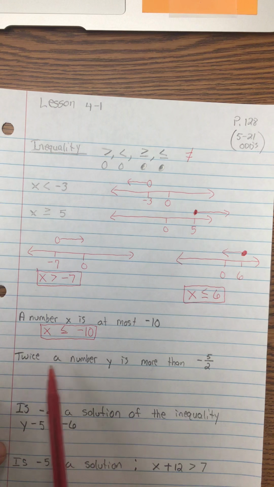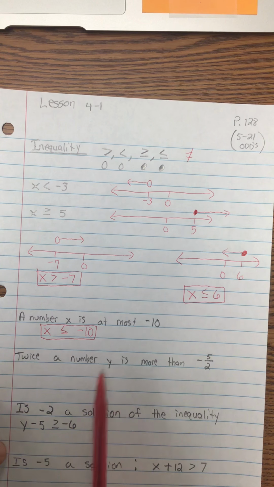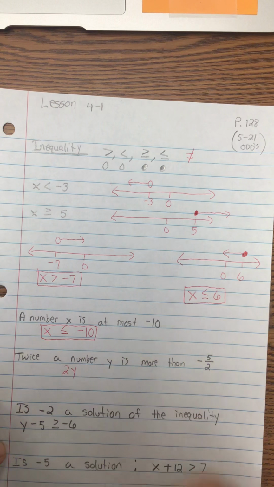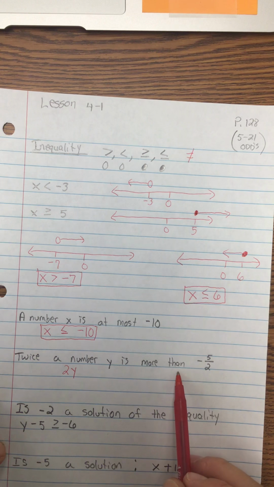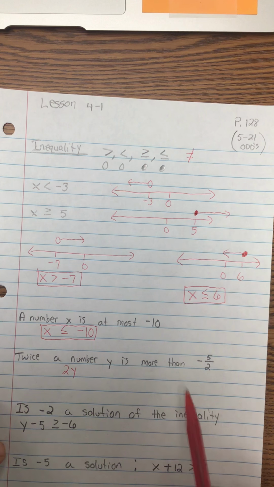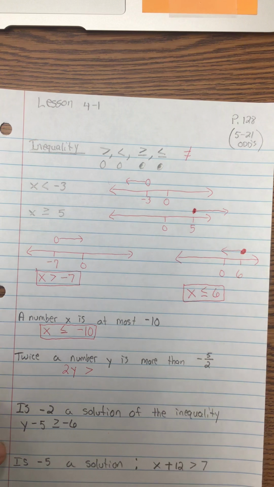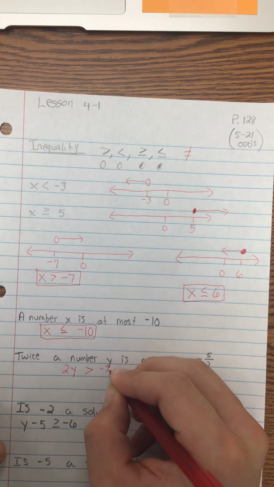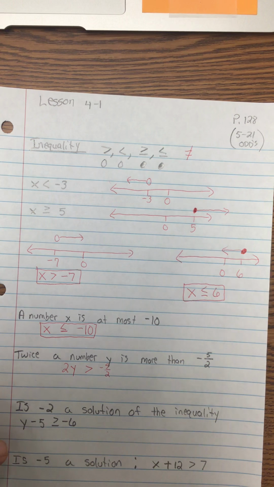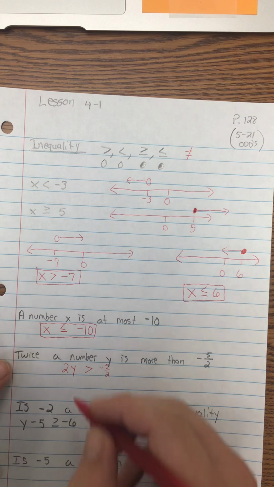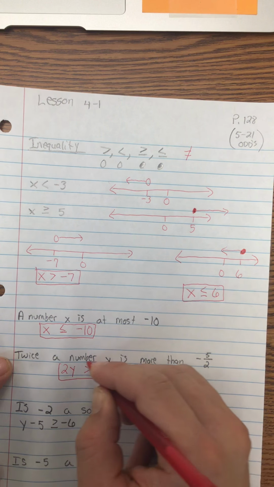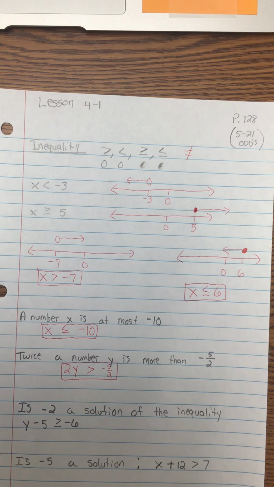All right, twice a number y. Twice a number y means you're taking 2 times y. Is more than, that's pretty straightforward, is more than. You're just going to give me the greater than or more than symbol, and then negative 2/5, or sorry, negative 5 halves. So we're just writing the inequality today, you're not having to solve, okay? So twice a number y is more than negative 5 halves, 2y is greater than negative 5 halves.